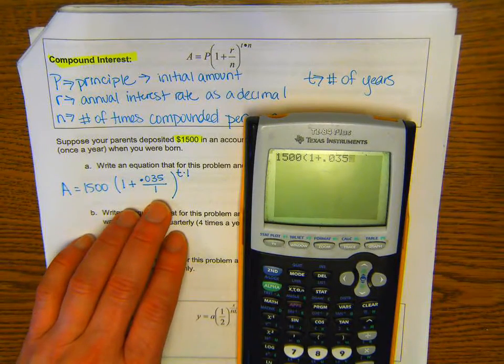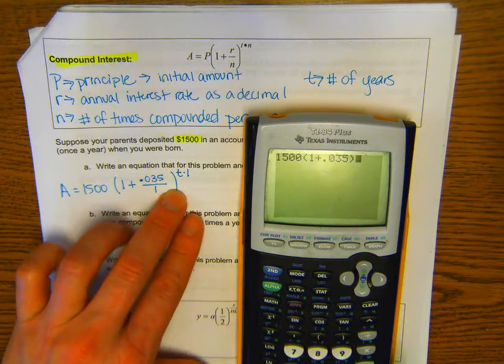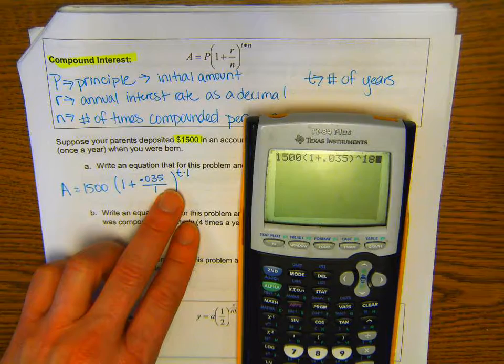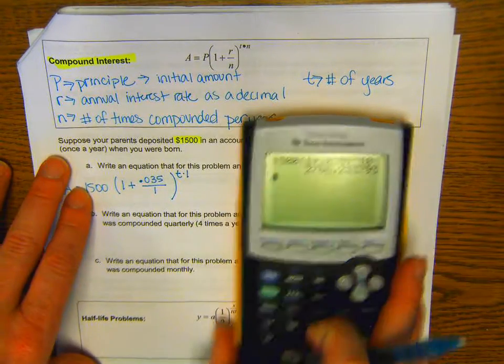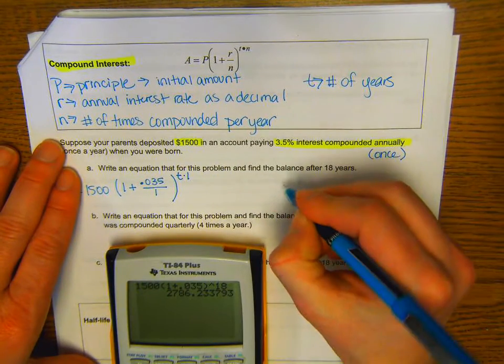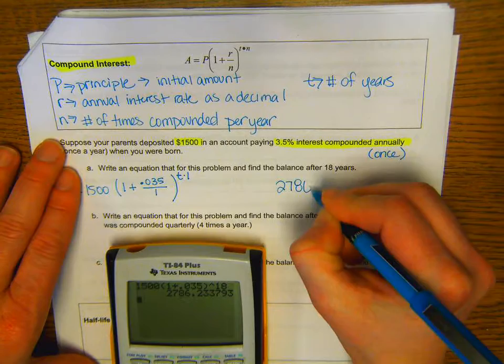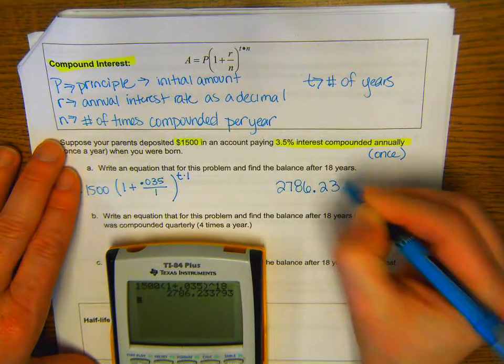And then we're going to do to the power. The power is the caret key. Looks like this. And we wanted to do to the 18th power, correct? So after 18 years, there would be $2,786.23 in the account.